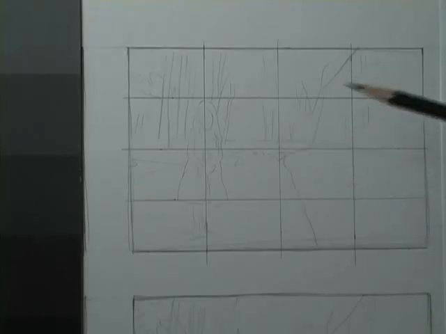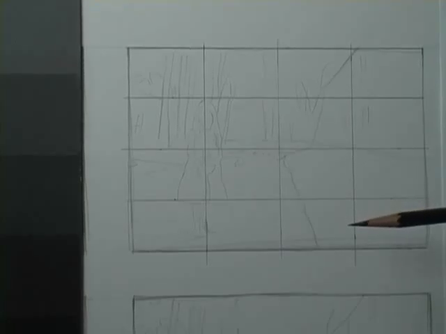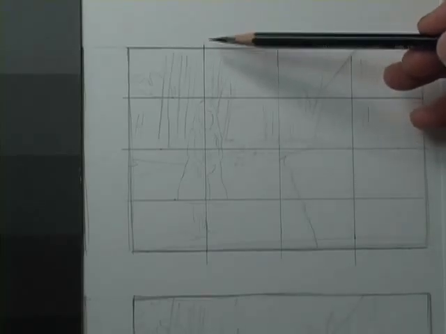Now, when I first learned about this grid, it was more about like a transfer tool. So if I did this little drawing and say this drawing was like 5 inches by 4 inches, and I wanted to make it 5 feet by 4 feet, I would use the grid and I would make it in proportion. And if I was going to do it on a big canvas, I would draw the same proportions, and I'd use the grid to transfer my drawing and to retain its proportions.